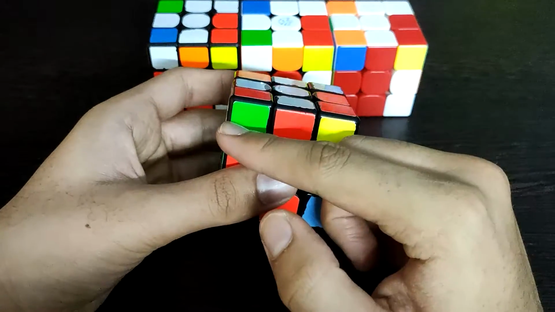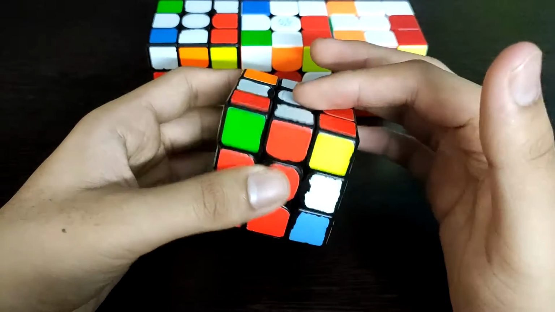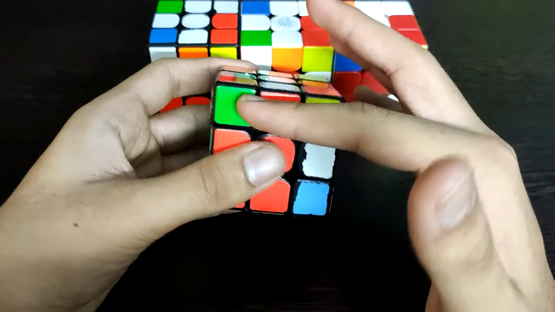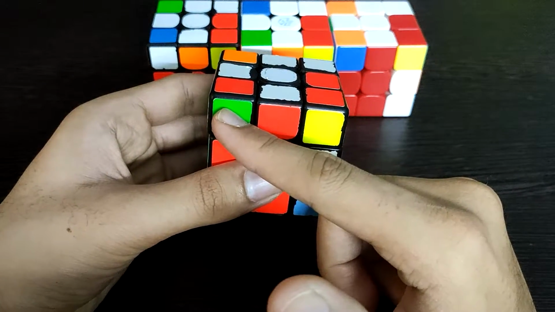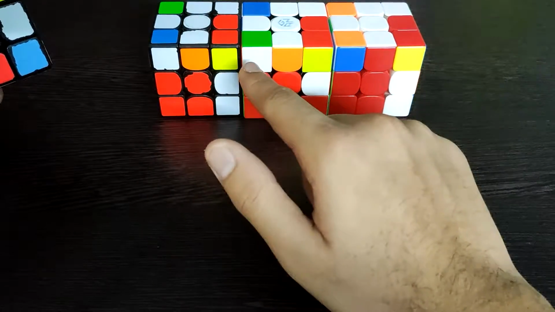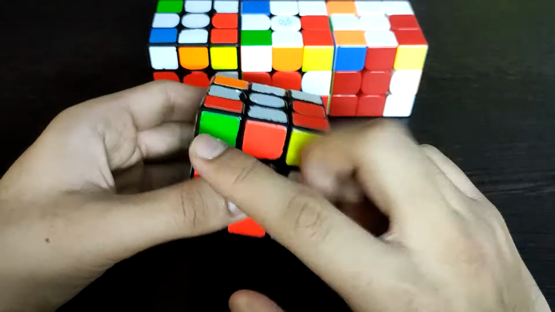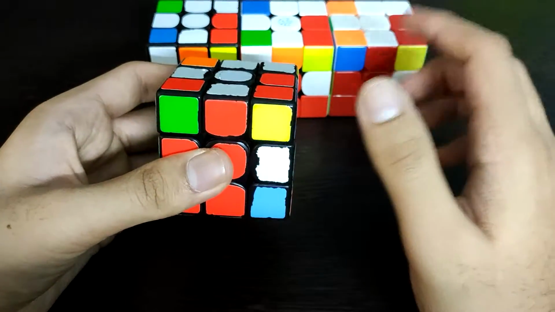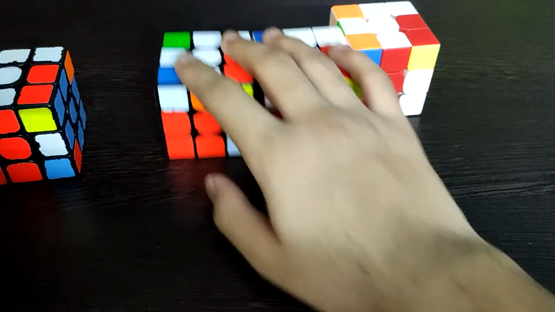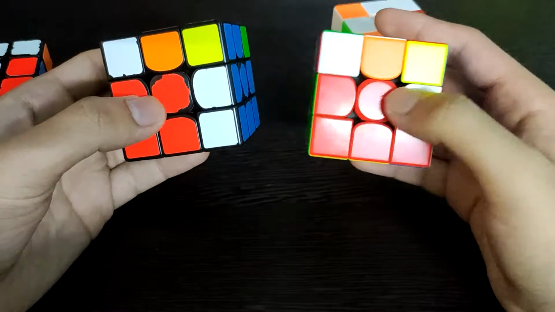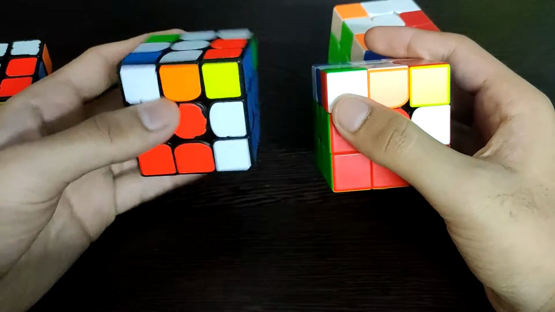I'm using my top color as white. So is this white? No, it's not. That's the first check. You're checking if this corner is white. If it's not, look at this corner. If it is white, do a U2. So for these two cases, look at this corner.